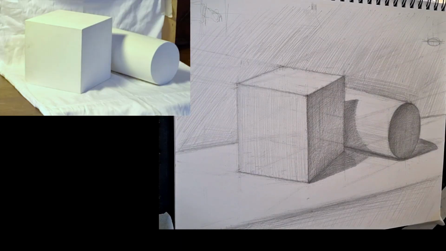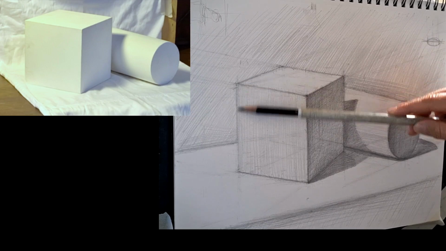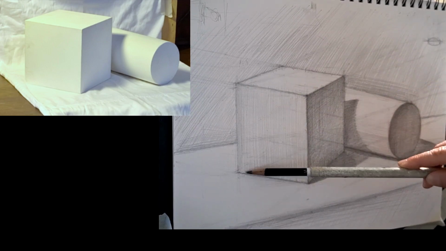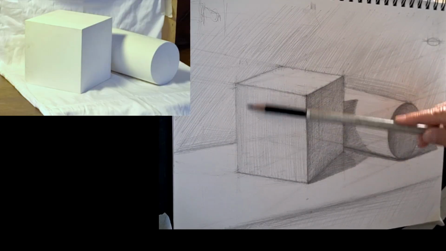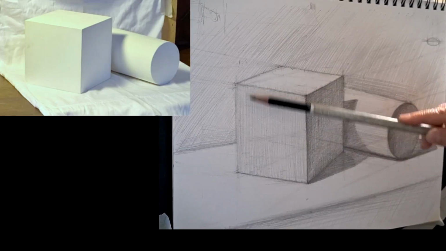So basically, if I keep this value and only start darkening this all over first, right? I'll go in the same direction first, but I'll keep myself away from touching here and touching here. I should very softly suggest that those are the brighter portions.